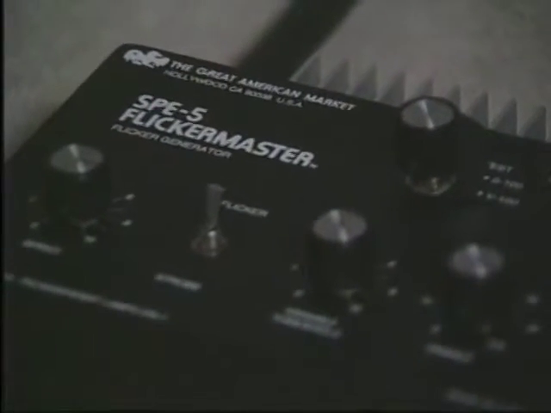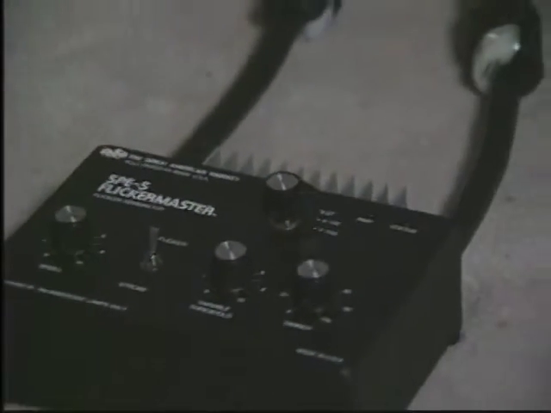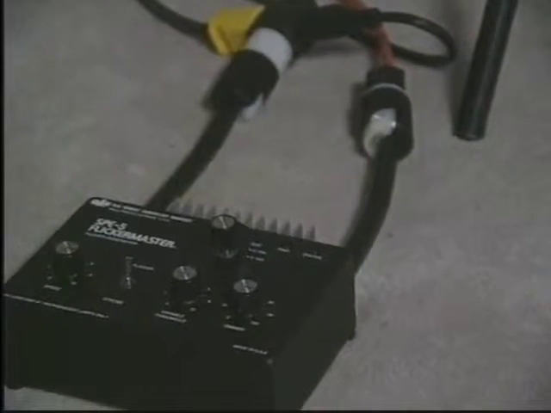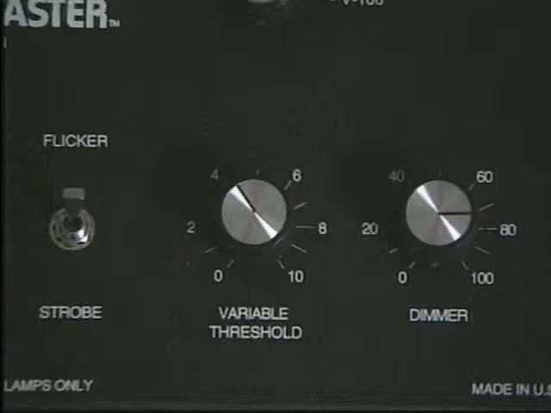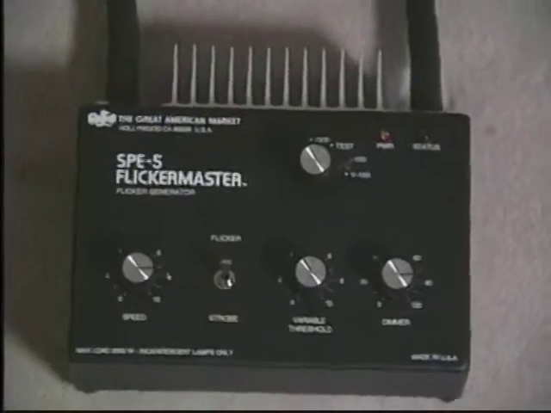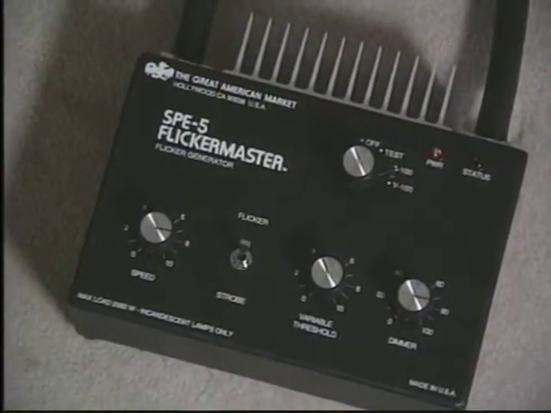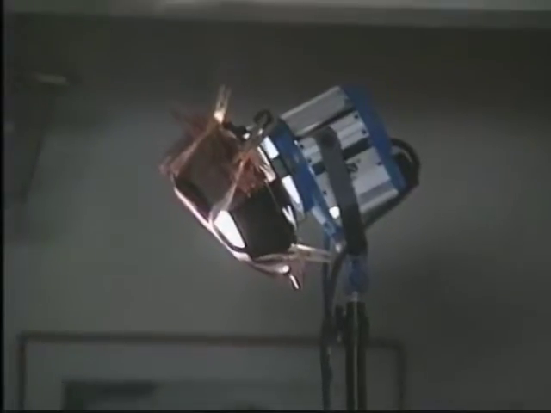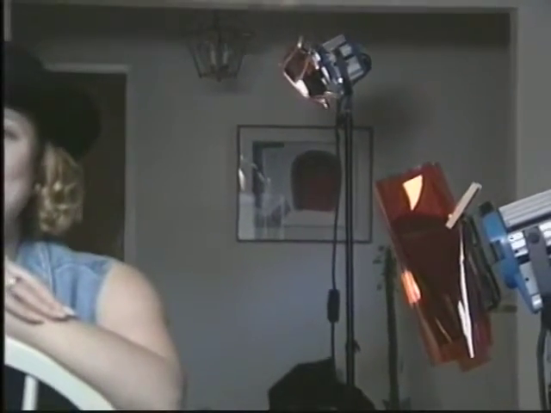Both lights are being controlled by the GAM SPE5 Flicker Master. The Flicker Master is a variable dimmer and random flicker generator that can power up to two 1,000-watt tungsten lights. For this shot, Holshevnikoff is using the flicker generator to create the firelight effect both on the talent and in the fireplace. To complete the lighting, a second 300-watt Fresnel is set high on a stand and directed at the background wall behind the subject. A single sheet of 1/4 CTO gel is added to the light to give the background a slightly warmer color.